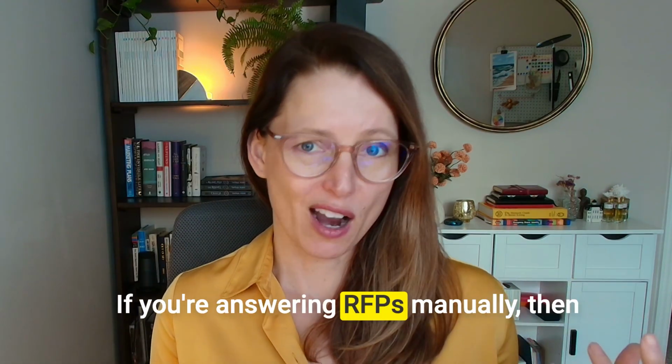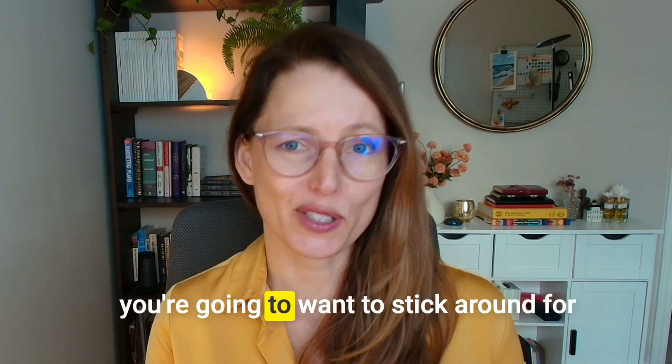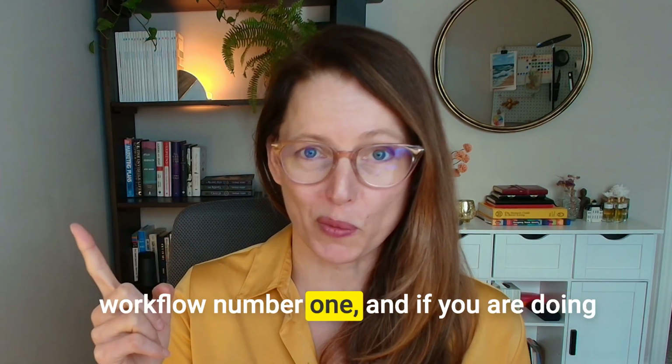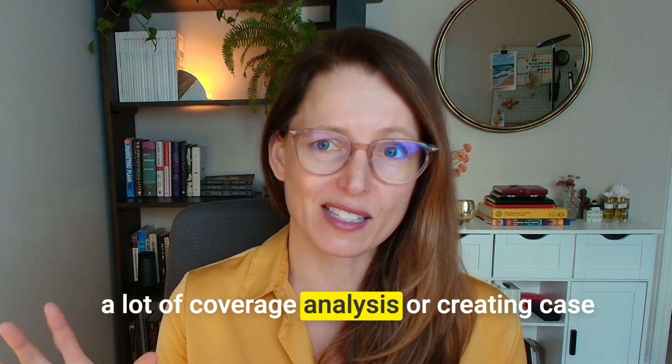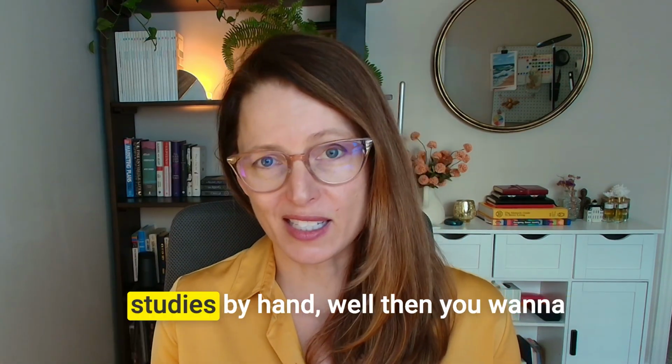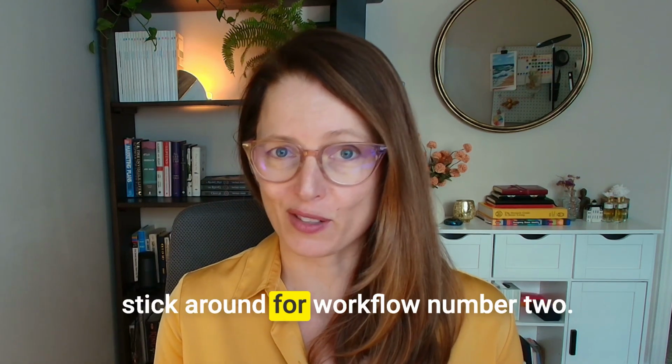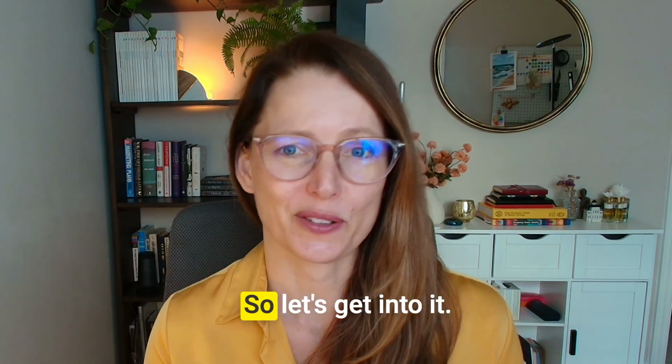If you're answering RFPs manually, then you're going to want to stick around for workflow number 1. And if you are doing a lot of coverage analysis or creating case studies by hand, well, then you want to stick around for workflow number 2. So let's get into it.